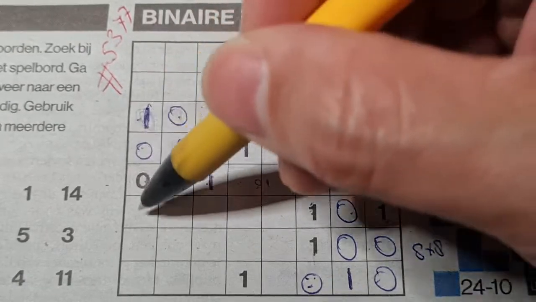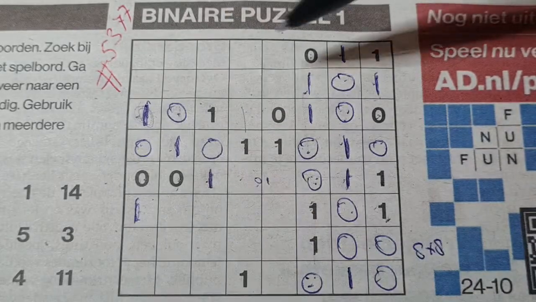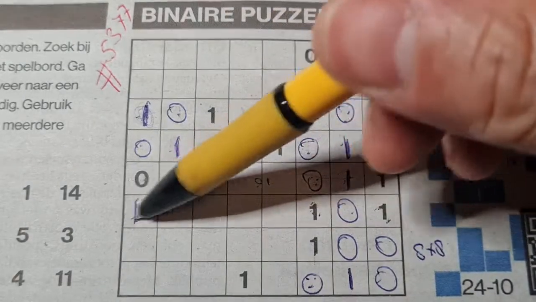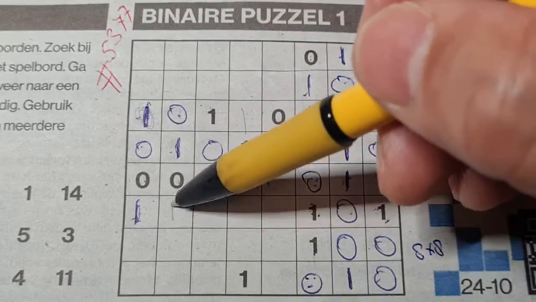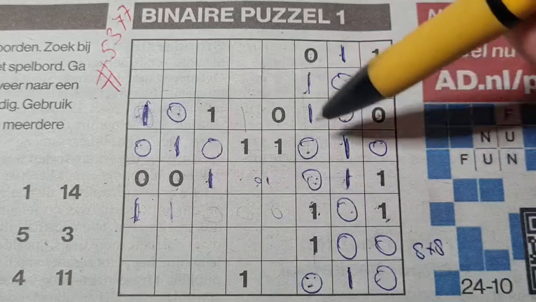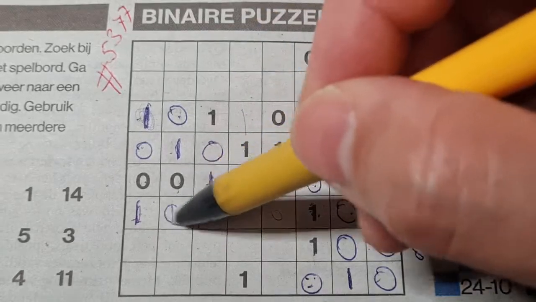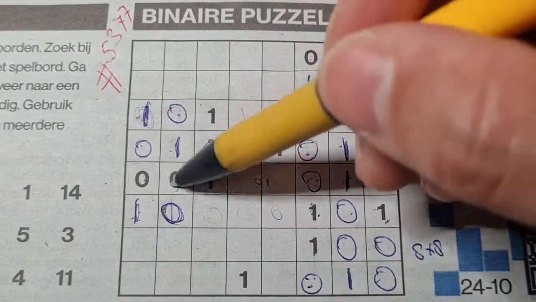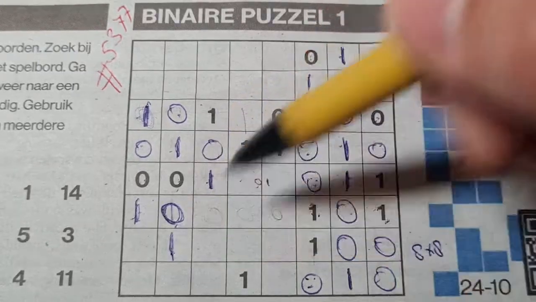Double O, here one, there one. We have here 3 ones. If I place number 4 here, then we have 3 O's in a row in this row, not allowed, one of the rules, so this can be 1, this should be an O. Double O, here one, there one. Alright.